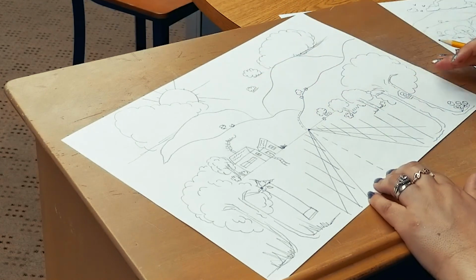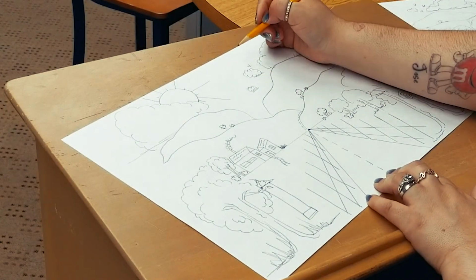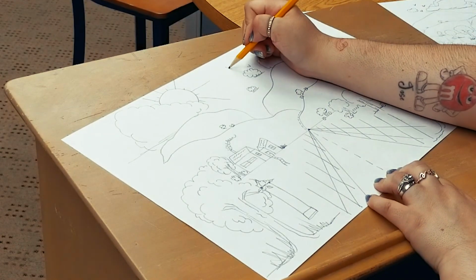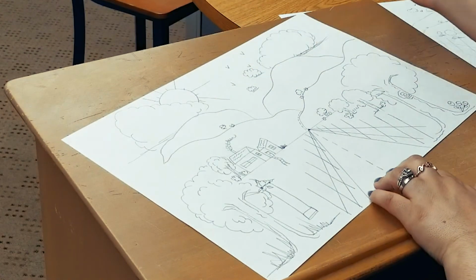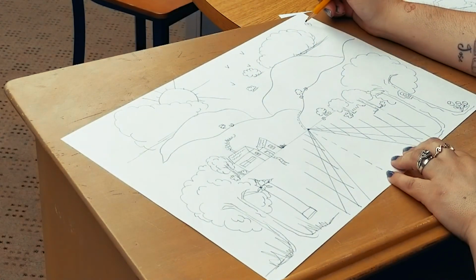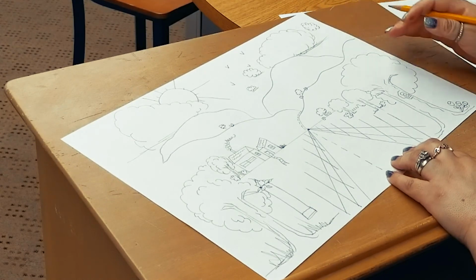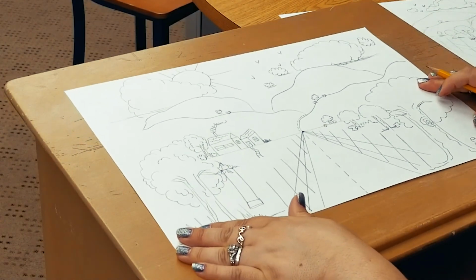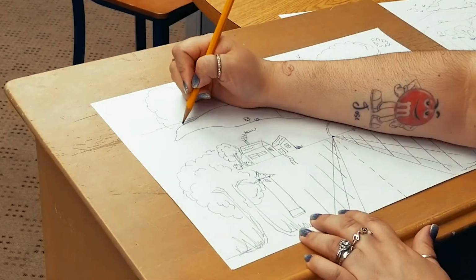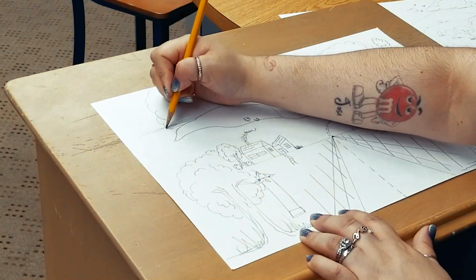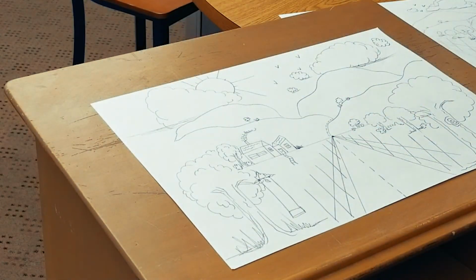A little bit of detail to make the clouds look like they're moving. Can't forget our friends the birds. And all those are V's with a little bit of a dash. So, now that we have most of our picture done, don't forget that you guys can add all the details you want to change things up and make it your own.